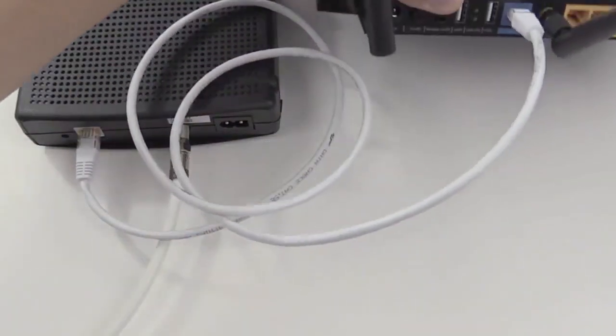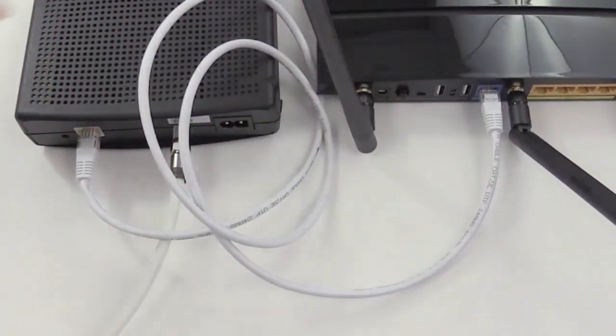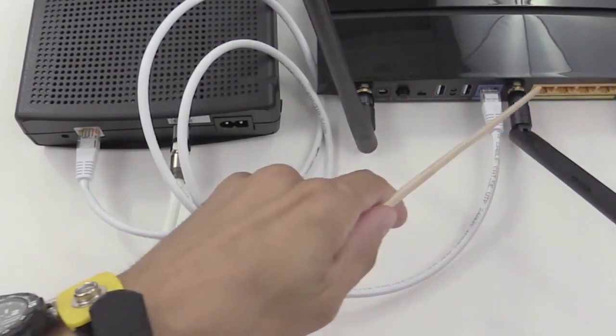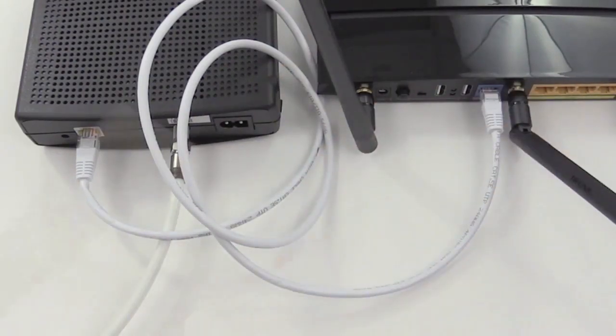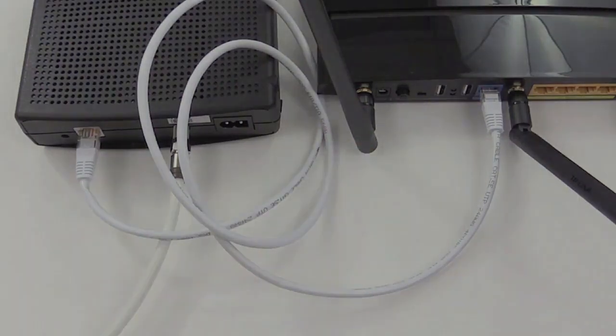And again, this is a SOHO 4-port router. It's an AC1750 sort of all-in-one device. And then you can connect your other computers here or connect them wirelessly. That's up to you. So that's your standard internet connection for a small office or a home office, or most homes nowadays. A lot of people will buy these.